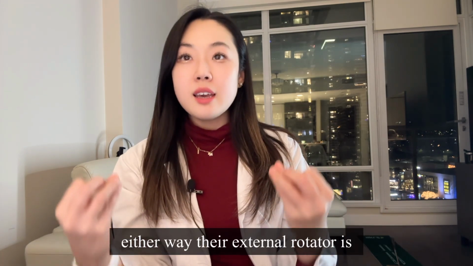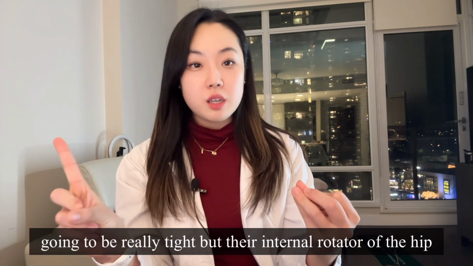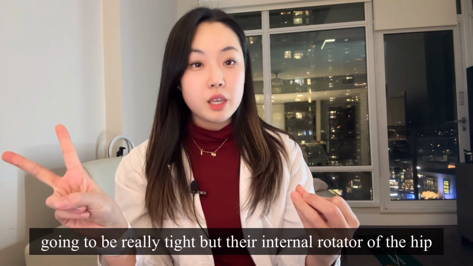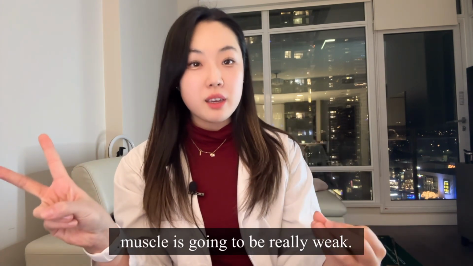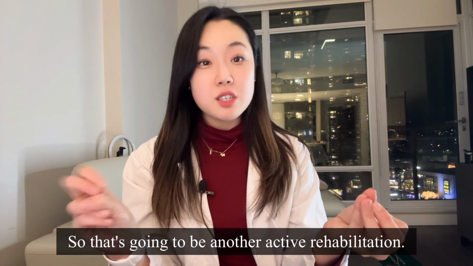And then check either way, their external rotator is going to be really tight, but their internal rotator of the hip muscle is going to be really weak. So that's going to be another active rehabilitation exercise that we can focus on.